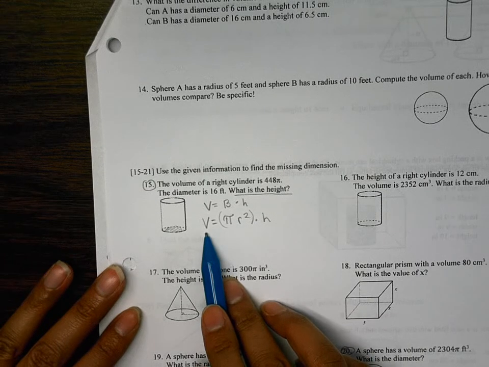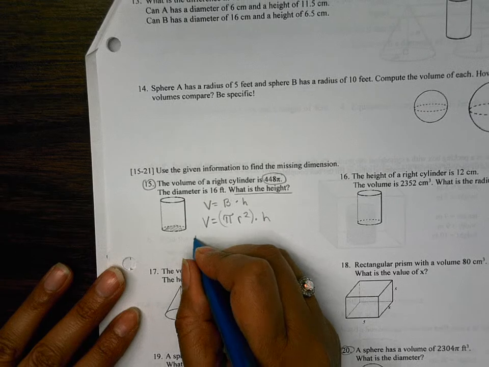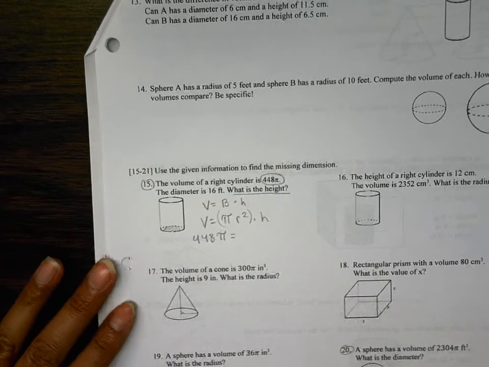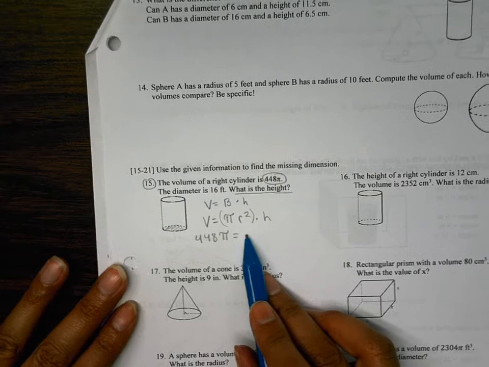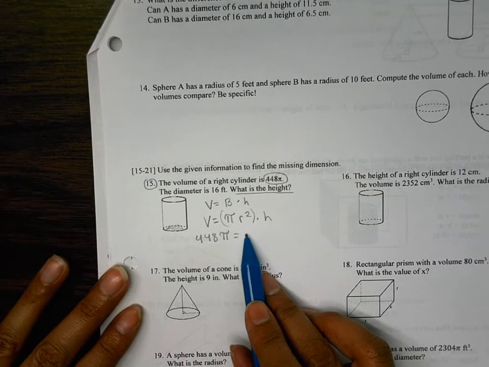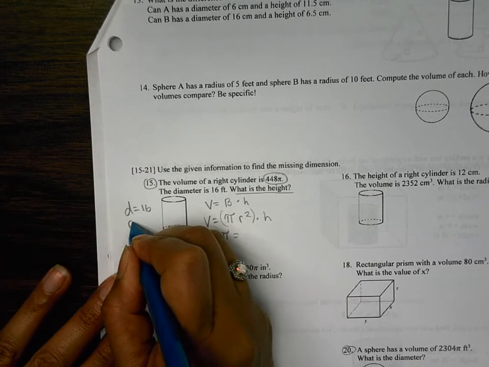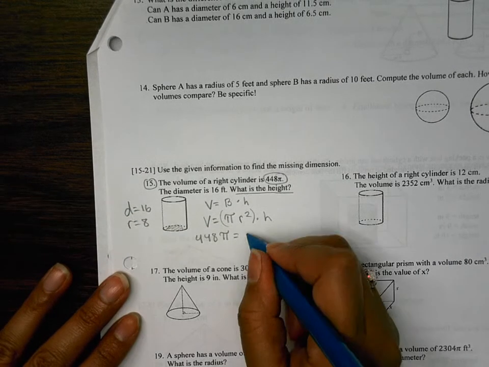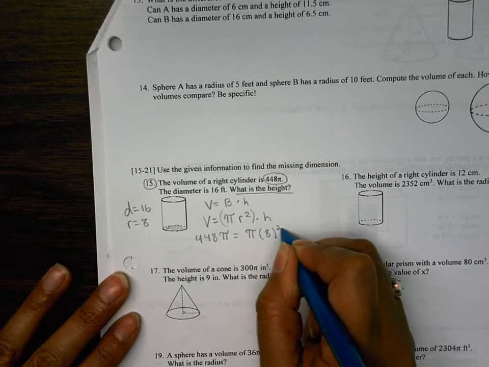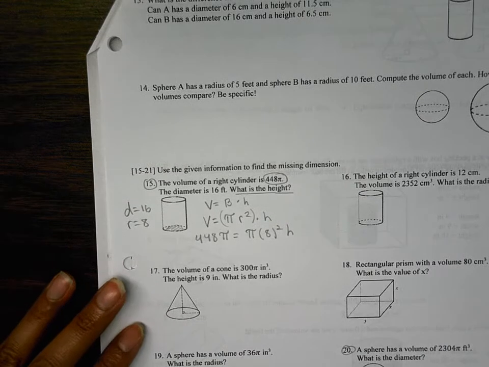What do we know? What do we not know? Do we know the volume? What is it? 448 pi. Do we know the radius? Is the radius 16? Yes or no? The radius is what? Diameter is 16. The radius is 8. So pi times 8 squared times h.